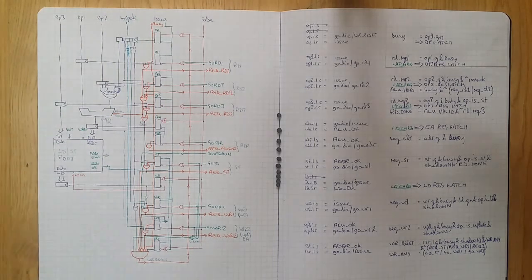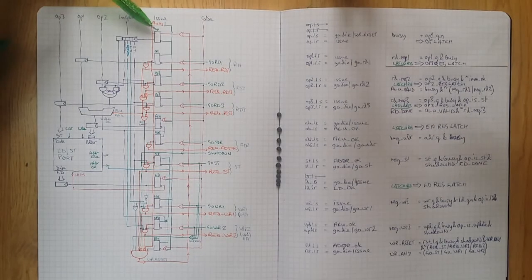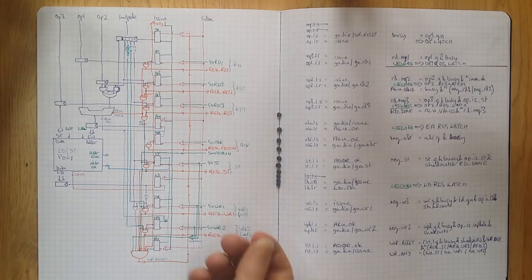So let's go first over load. Right, so we've got load. We've got two modes. In load, you've got load mode, you've got update, but you've also got an immediate mode. So we'll cover each of those separately.